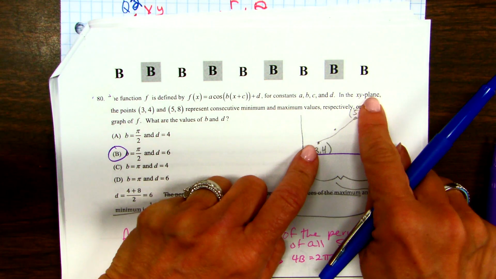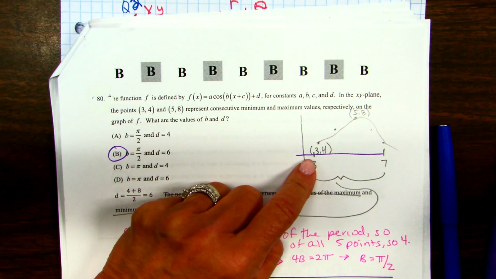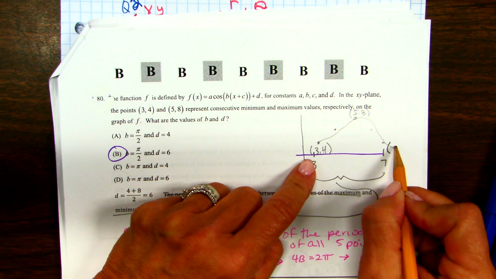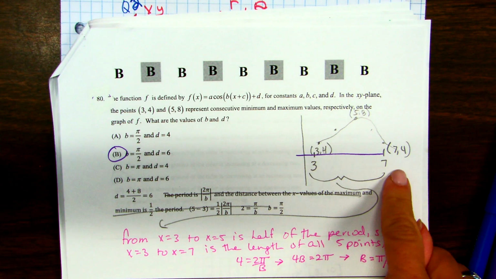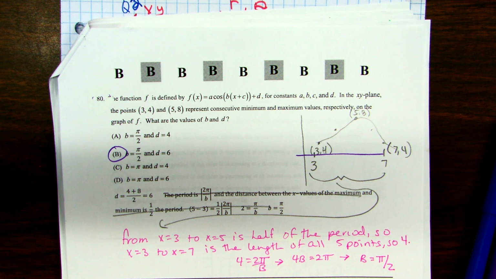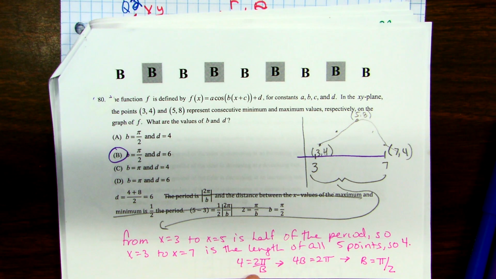So 3, 5, and then this would be 7. From 3 to 7 is 4.